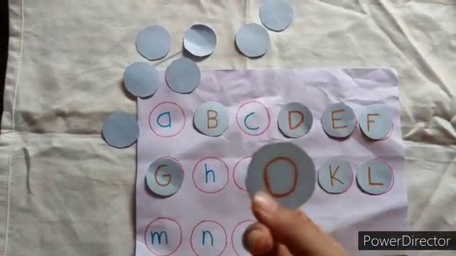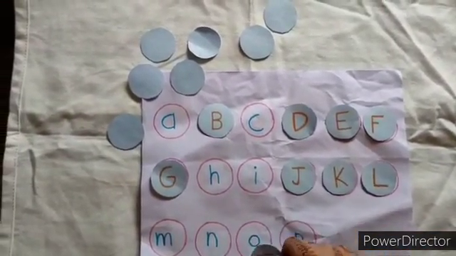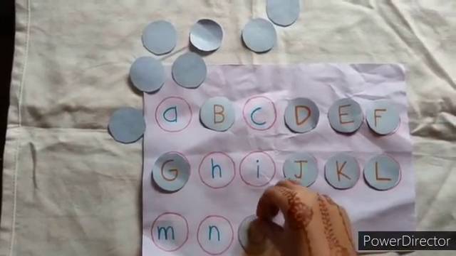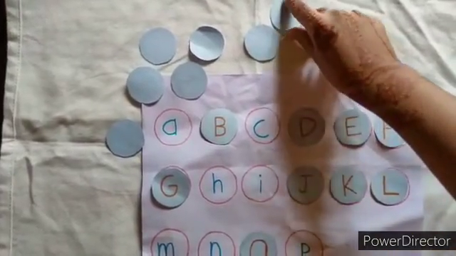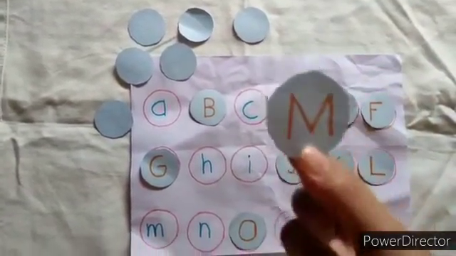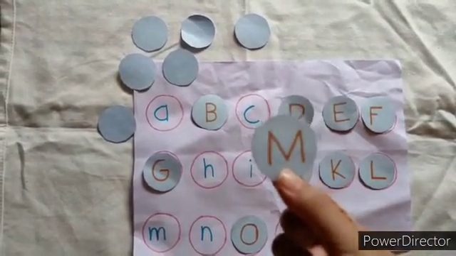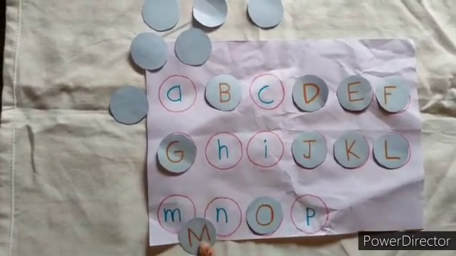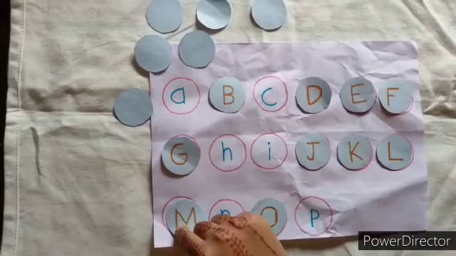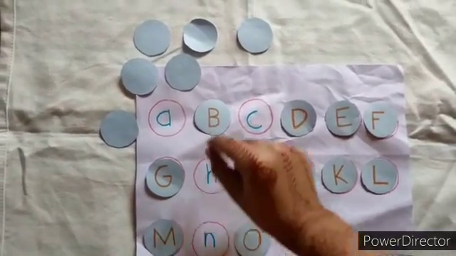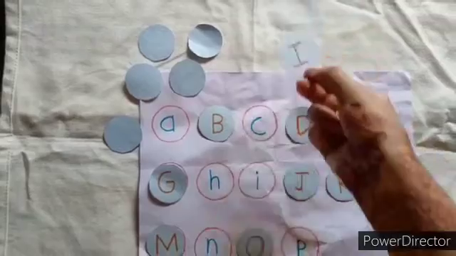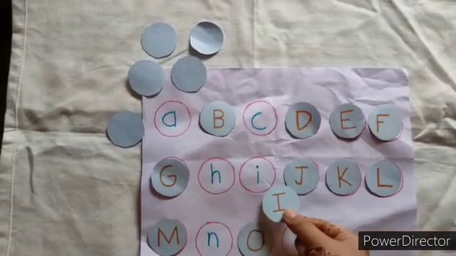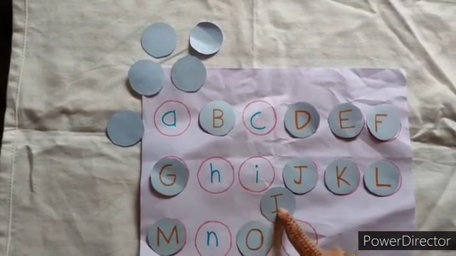Which alphabet is this? O. Where is small o? Yes, this is small o, this is capital O. Which alphabet is this? M. Where is small m? Yes, this is small m and capital M. I. Where is small i? Small i, capital I.